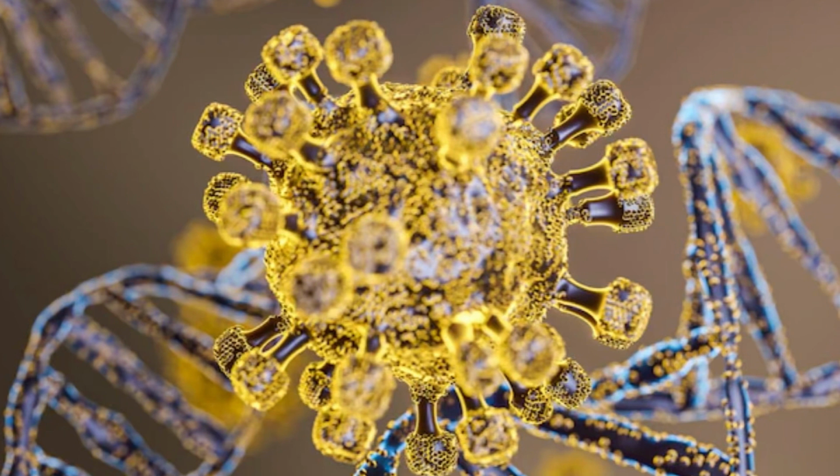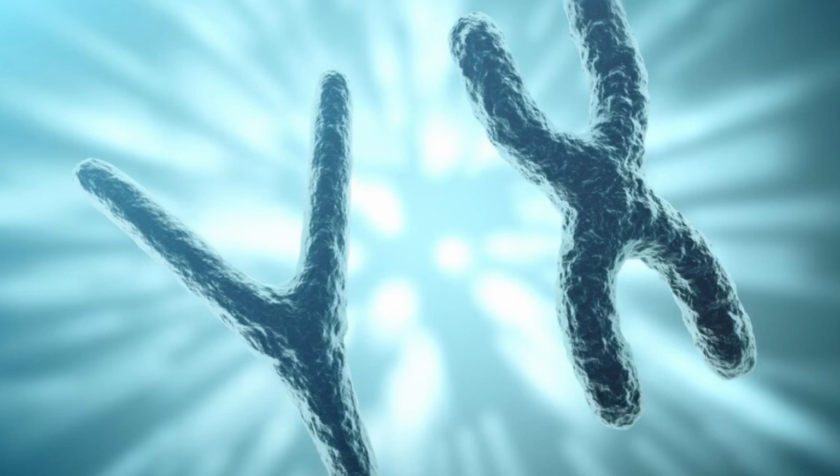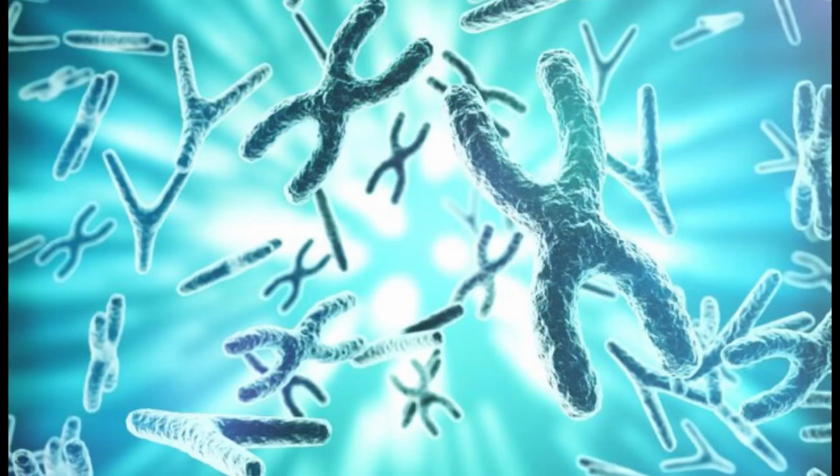Chromosomal diseases, as the name implies, are caused by alterations in chromosomes. For instance, within an individual's genome, some chromosomes may be missing, extra copies may be present, or certain portions of the chromosome may be deleted or even duplicated. Examples of these chromosomal diseases, we have Down syndrome, and then we have Klinefelter syndrome.